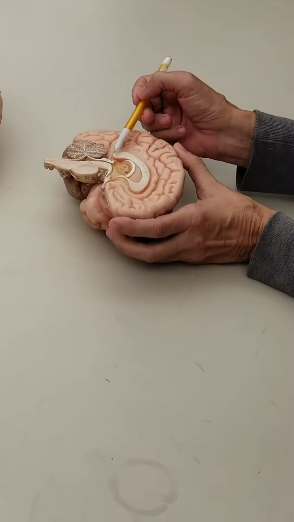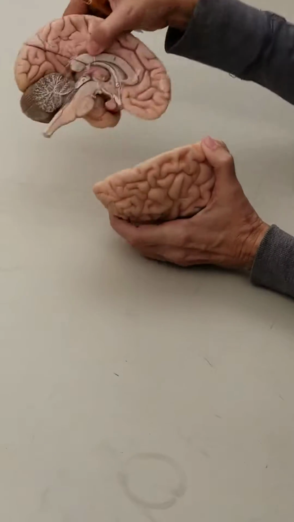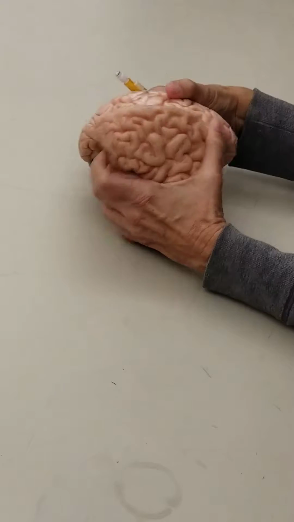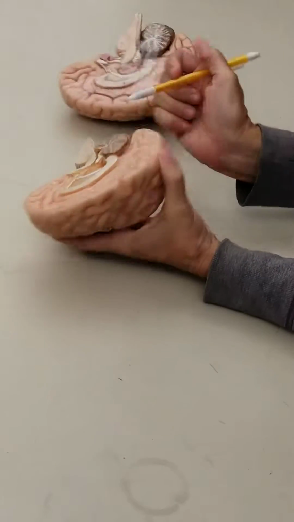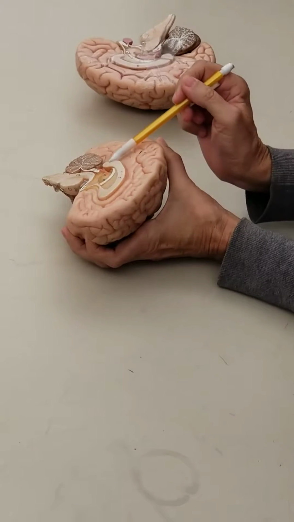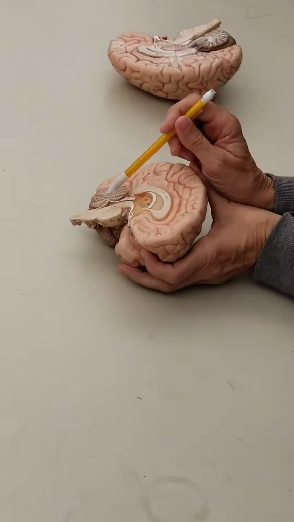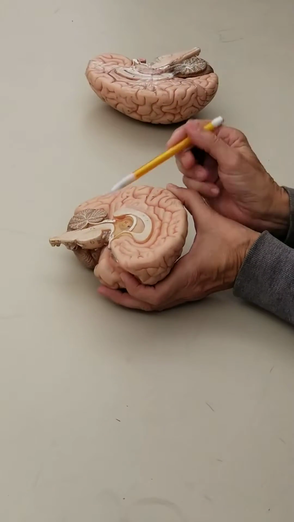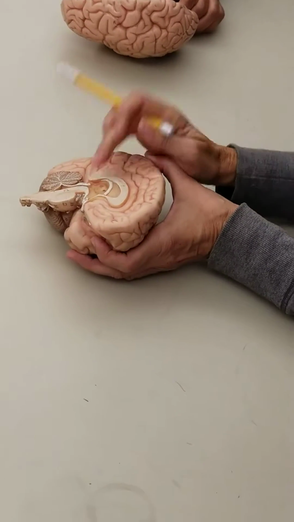You also have the corpus callosum, the connection between the two halves. Okay, so the two halves are connected, and they do that through the corpus callosum. Something else you can see here is a gap, and also a little dip here.